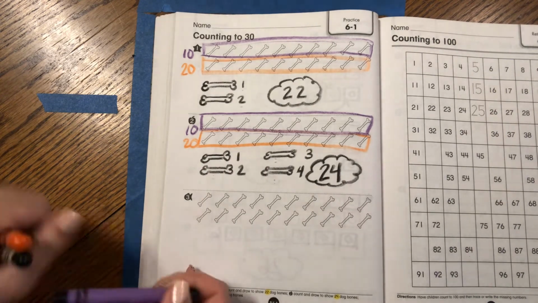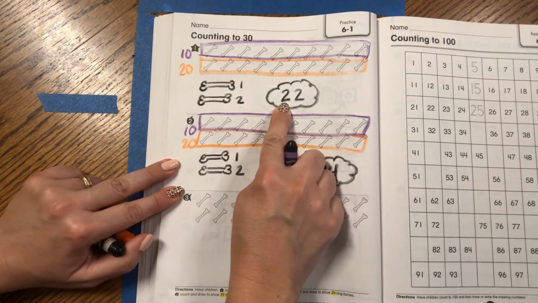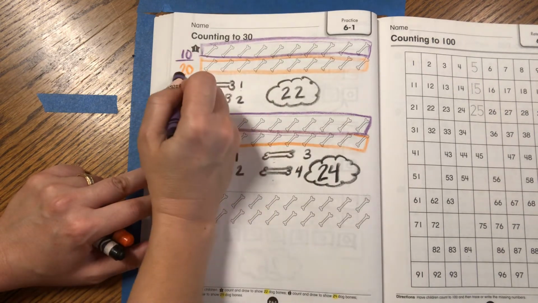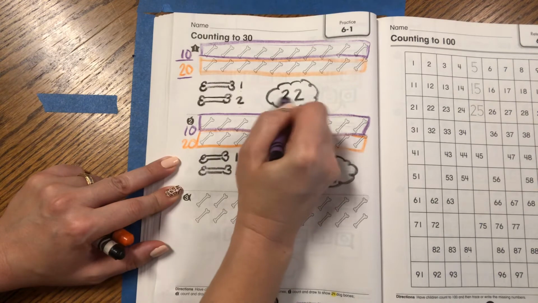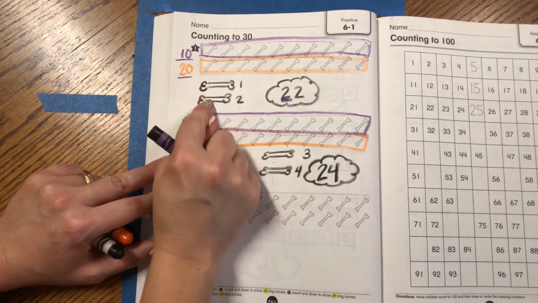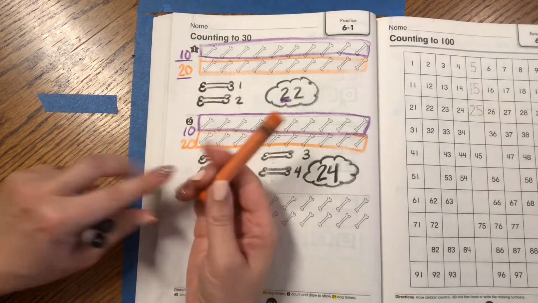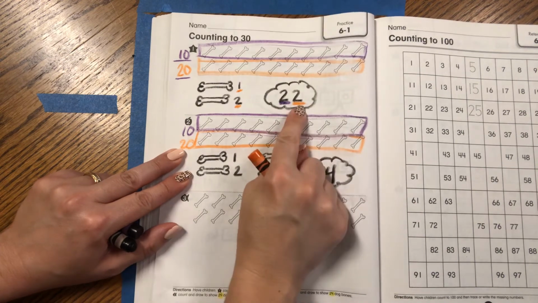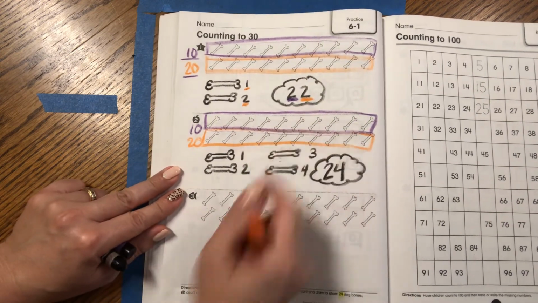Okay, I got 22 in number 1 because I had 1 row of 10 and then I had 2 rows of 10. So this is why we have 2 in this tens place. Then I had 1, 2 bones. 1, 2, and that's why there's a 2 here in the ones place. Good job, friends.